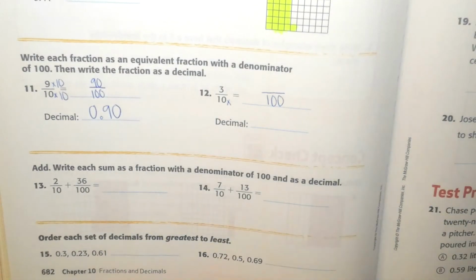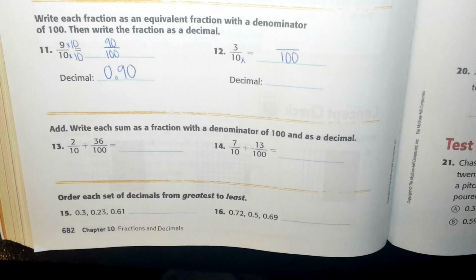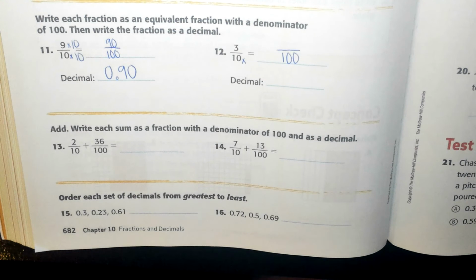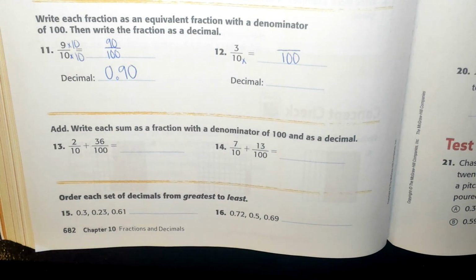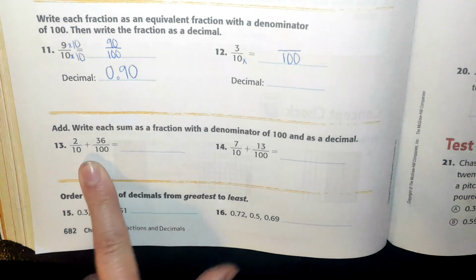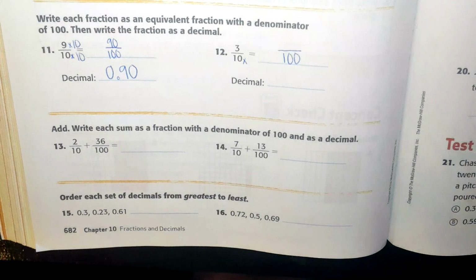All right, numbers 13 and 14 have some new directions. They say add, write each sum as a fraction with a denominator of 100 and as a decimal. Okay, so the first step here is to look at my two fractions that I have. I can't add these fractions just the way they are because they do not have common denominators. In order to add fractions, I need to have common denominators.